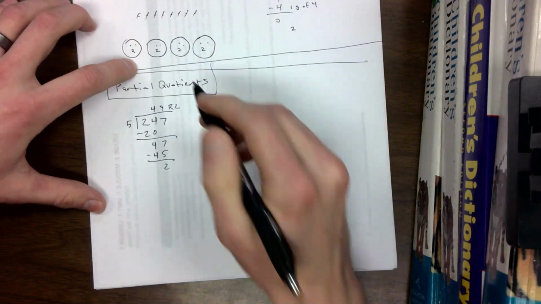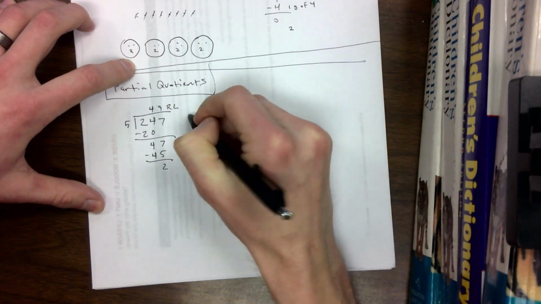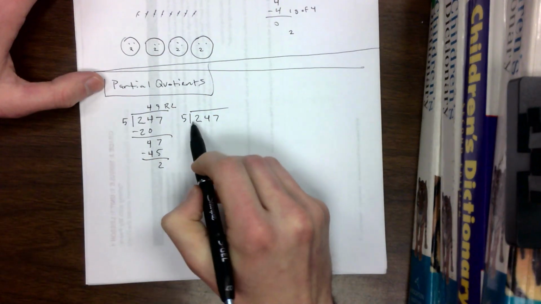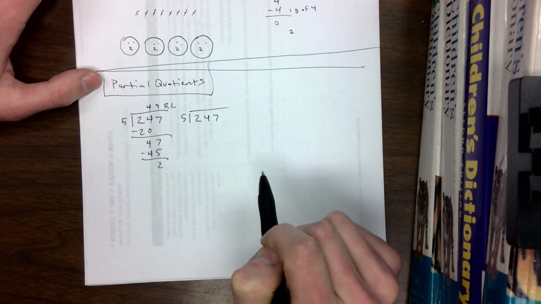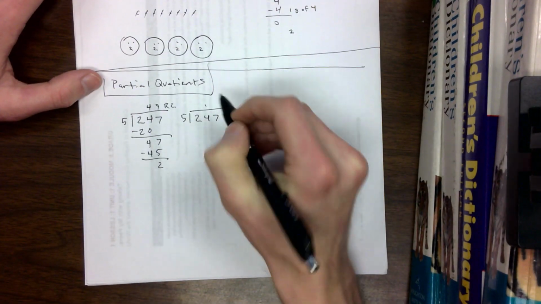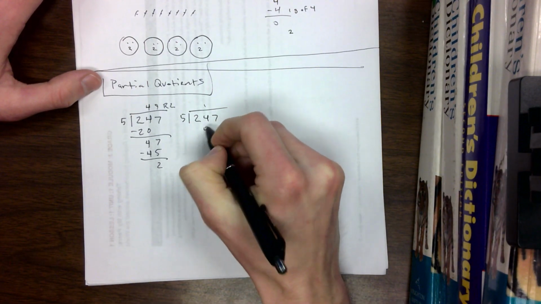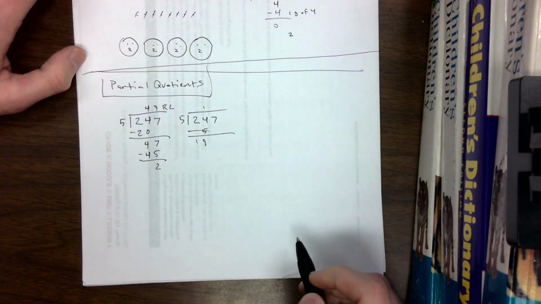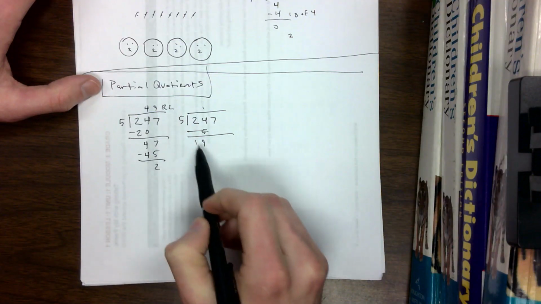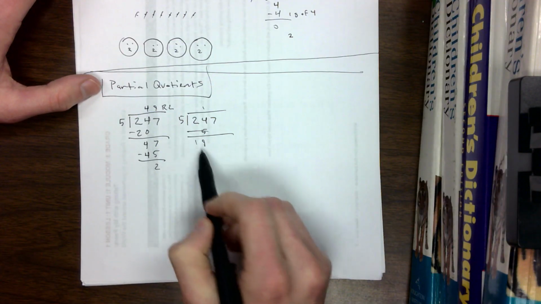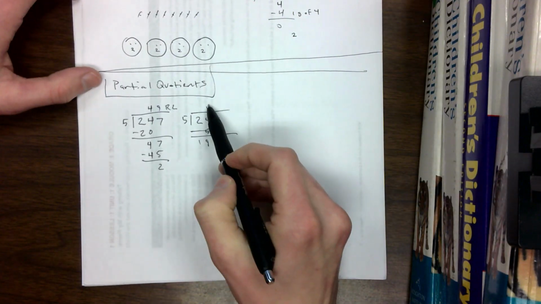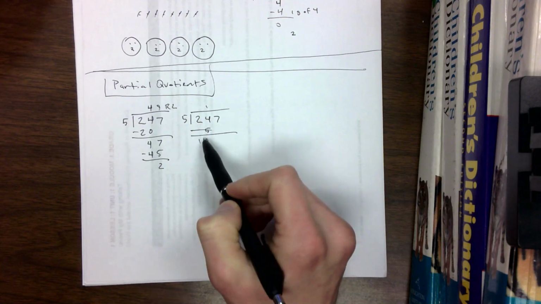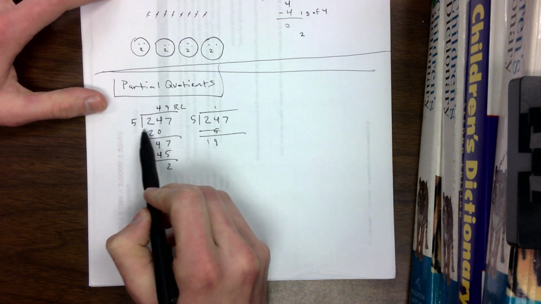However, what happens if a student does not know their multiples? Well, they may say, well, I know I can take one group of 5 out of here, and they'll put 1 here. Well, 1 times 5 is 5. And then they subtract, and then they've got 19 left. Okay, well, then they can go, well, 5 can go into 19 3 times, but then where does the 3 go? What do we do with that? If a student doesn't know their multiples, this doesn't work well.